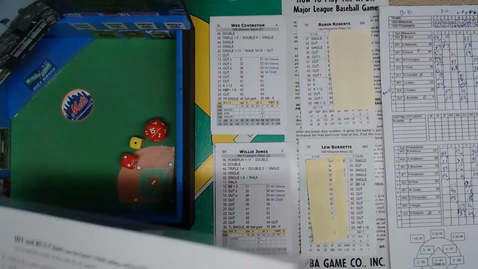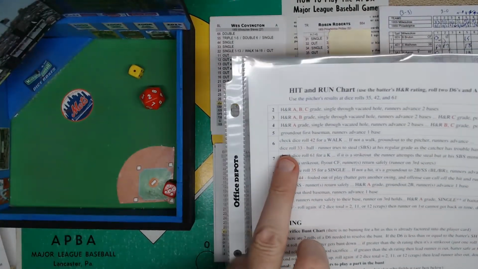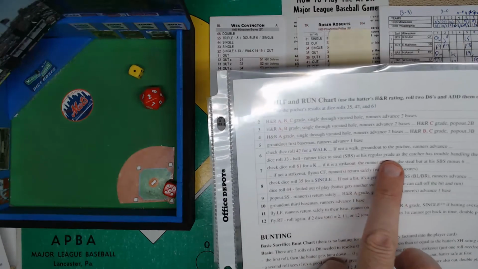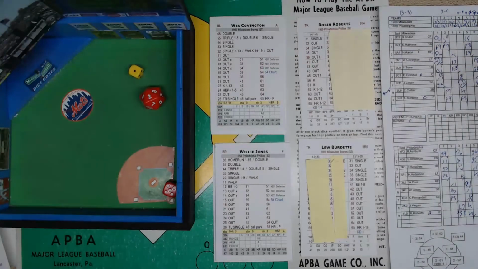let's grab the chart. And that's going to be a 6. That'll be, let's see, ground out to the pitcher, runner's advance. So it's 1-3. A ball hit right back to the mound. Going to second is Aaron.